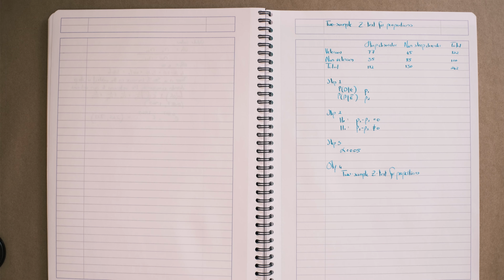Let's have a look at the assumptions for the use of this test. I'm not going to write them out, but we need the samples to be independent of each other, and we can assume that is so, since these samples are randomly selected. Then we need the sample sizes to be sufficiently large so that the sampling distributions of the sample proportions are approximately normal.